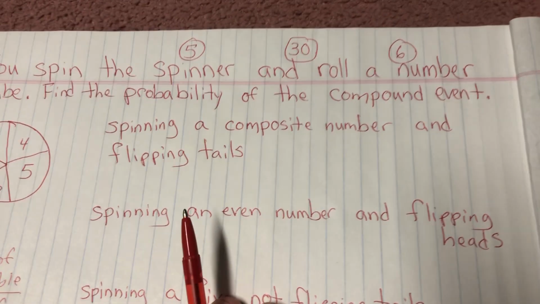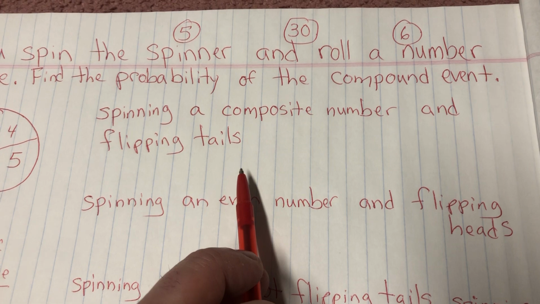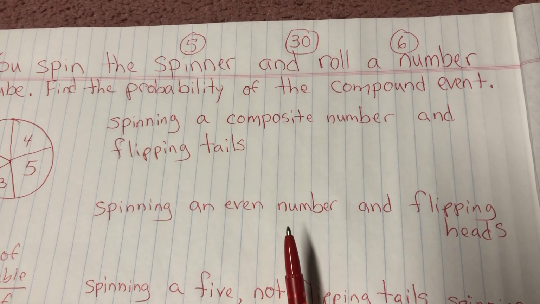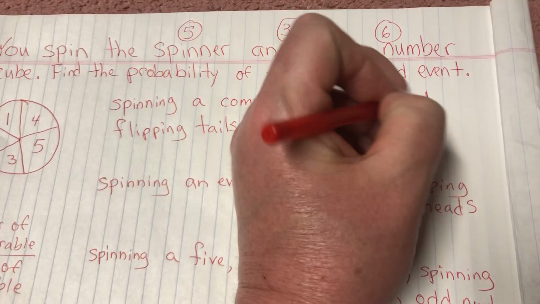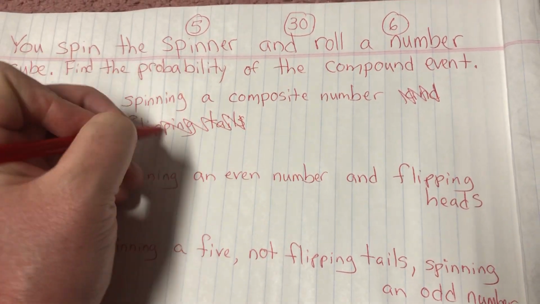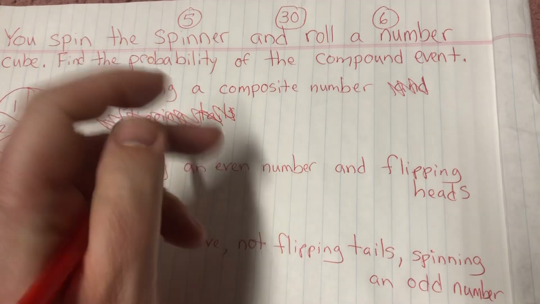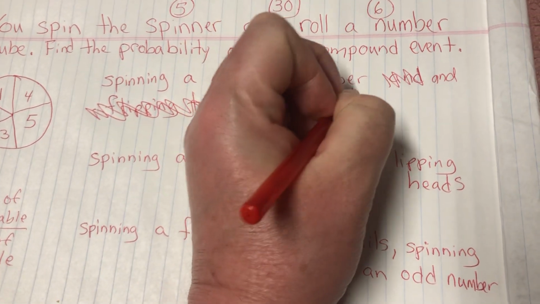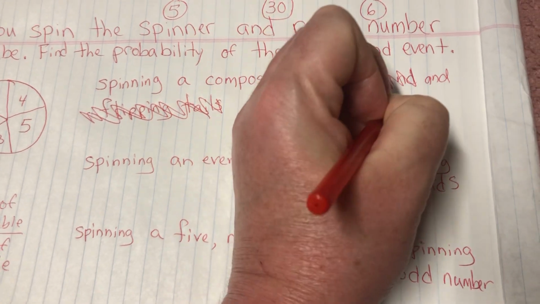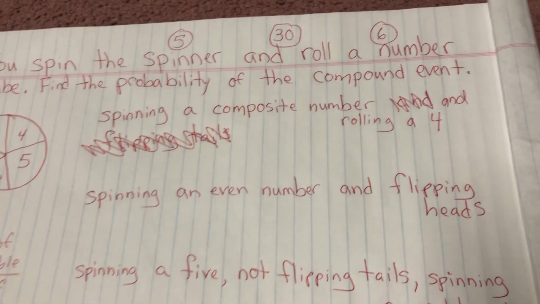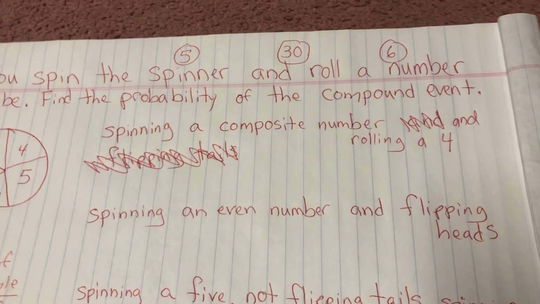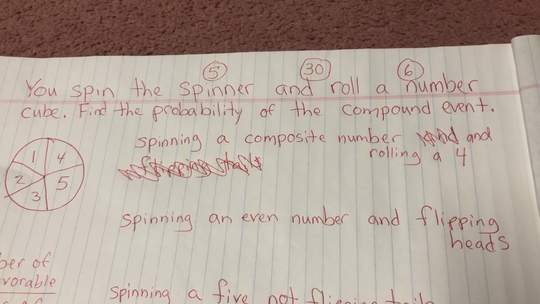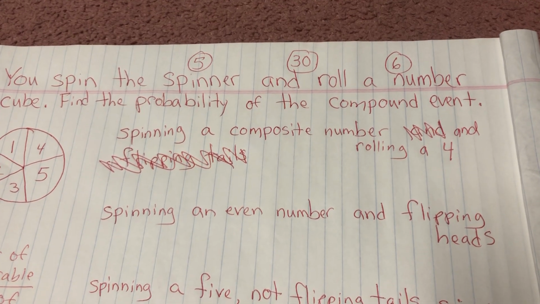And then flipping tails, okay? Not sure why we have flipping tails, but we're going to change that. We're going to say, and rolling a 4. All right, well, I guess we're going to have to change these. I did these with flipping a coin. Sorry about that. So spinning a composite number and rolling a 4.